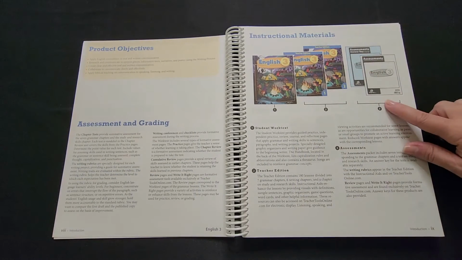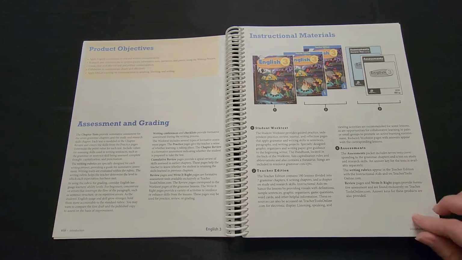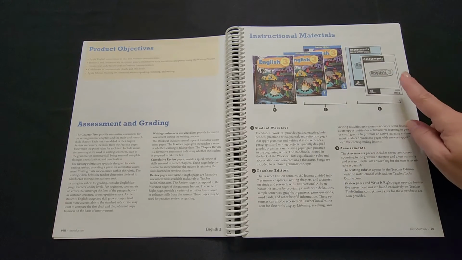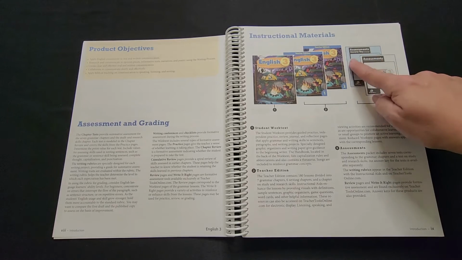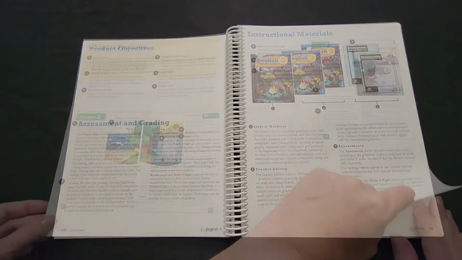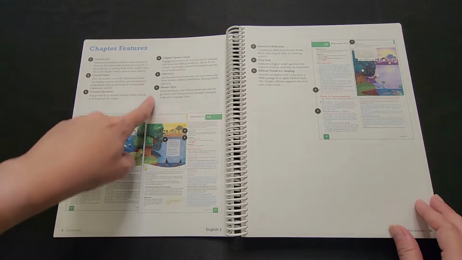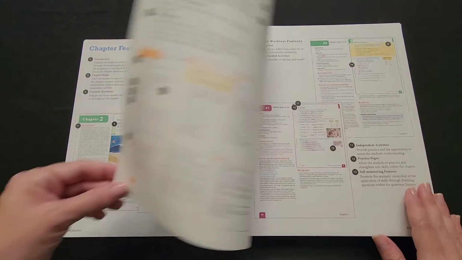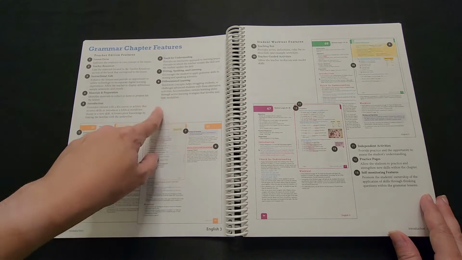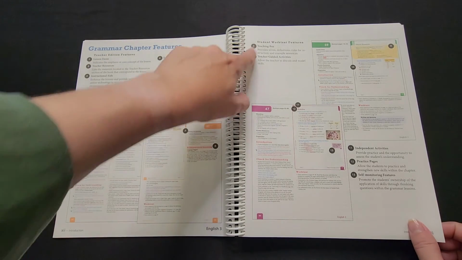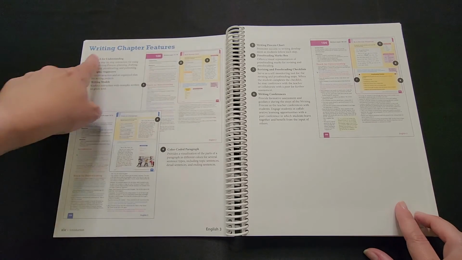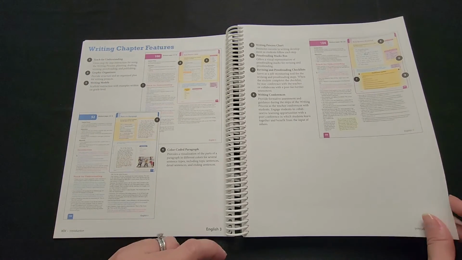This page shows you what's included in the textbook kit. You've got your student work text, your 2 volumes of the Teacher's Edition, your assessments or tests, and the corresponding answer key. We'll be looking at all of these in this video. These next few pages will highlight different features of each chapter that we'll be looking at in this video. Here are the features of the grammar chapters and some of the features of the student work text, and then some of the features of the writing chapters.